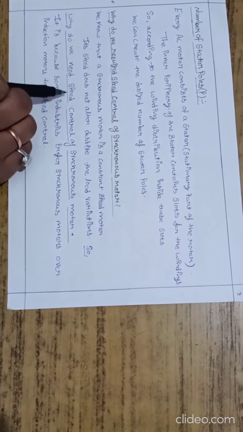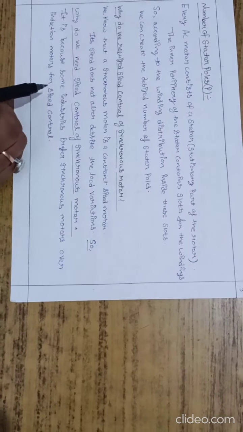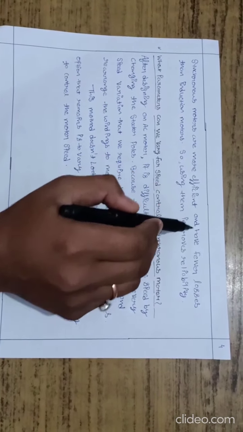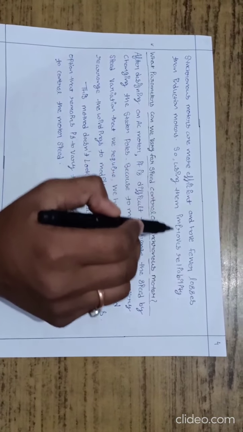So why do we need speed control of a synchronous motor? It is because some industries prefer a synchronous motor over an induction motor for speed control. Synchronous motors are more efficient and have fewer losses than induction motors, so using them improves reliability.